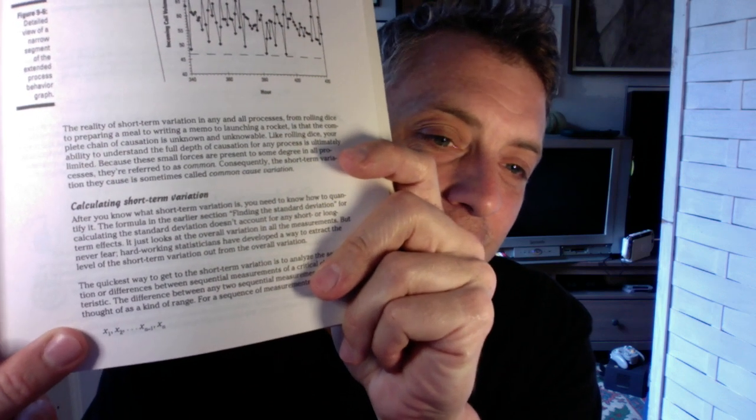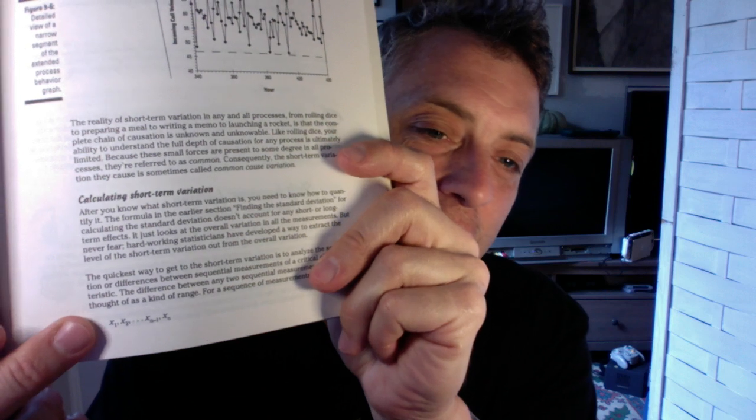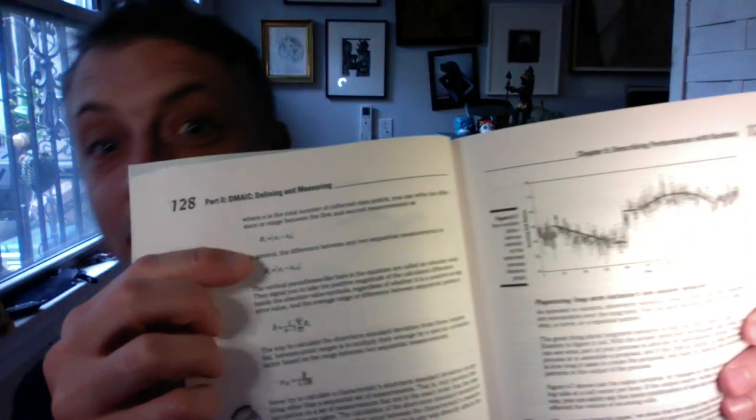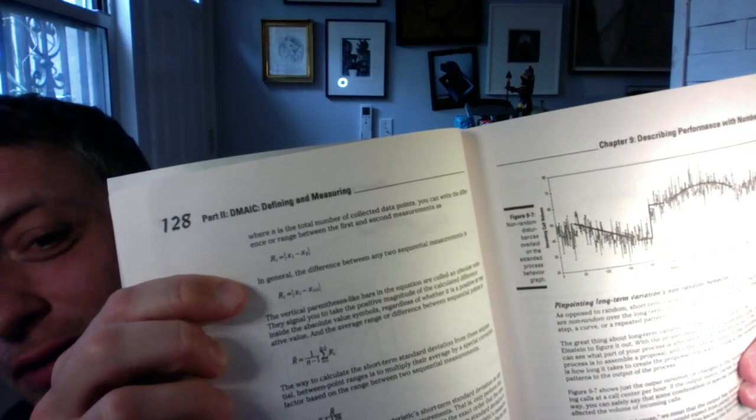In general, the difference between any two sequential measurements is r sub i equals the absolute value of x sub i minus x sub i plus 1. So x sub 1, x sub 2, x sub 3, all the way to x sub n minus 1 and x sub n becomes r sub 1 equals the absolute value of x sub 1 minus x sub 2, and so on.